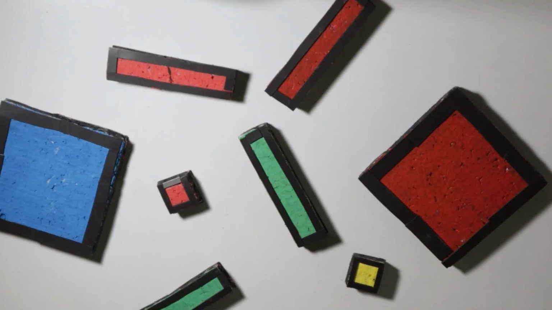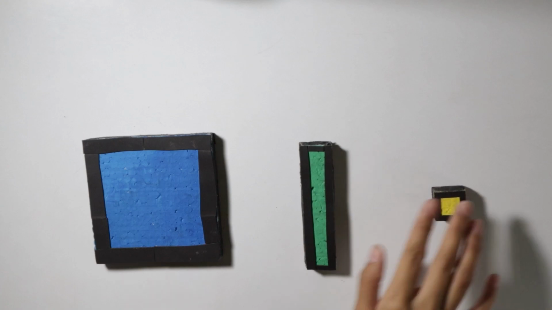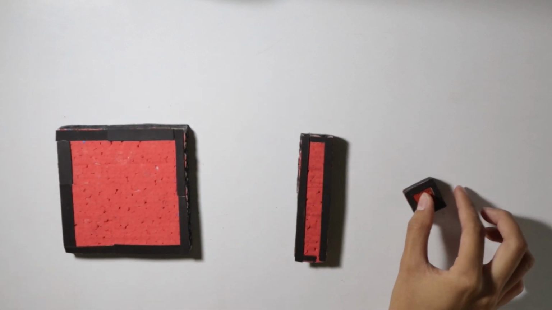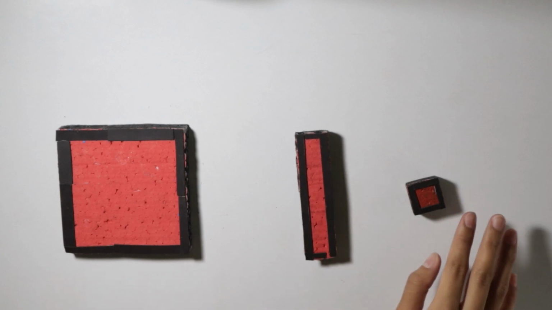How about we try identifying algebraic expressions or equations? But first, let's get to know the three types of tiles being presented. The big blue square is x squared, the green rectangle is x, and the yellow square is the constant. And behind all of these algebra tiles is the color red, which represents negative.